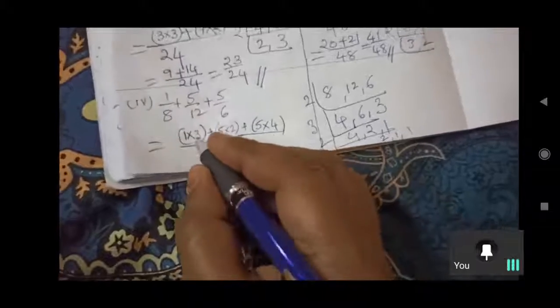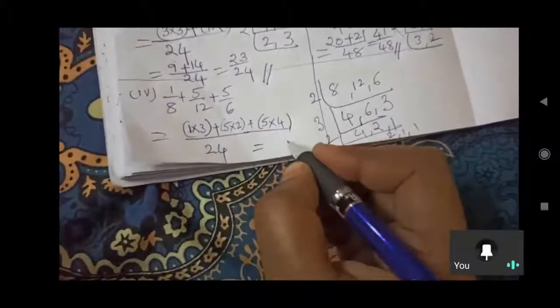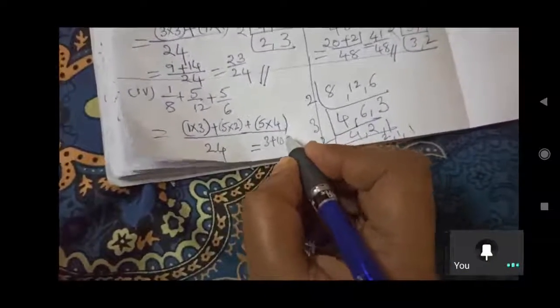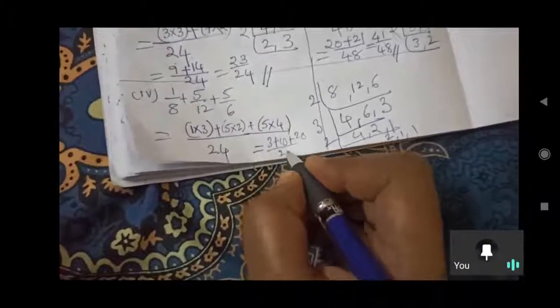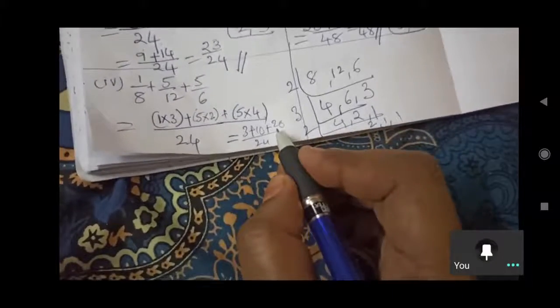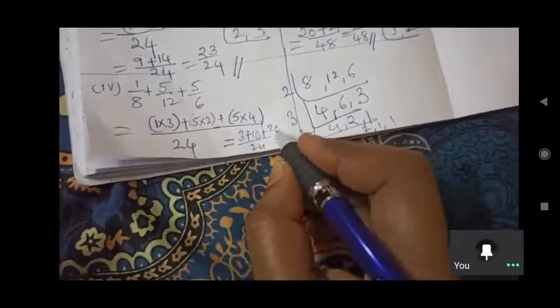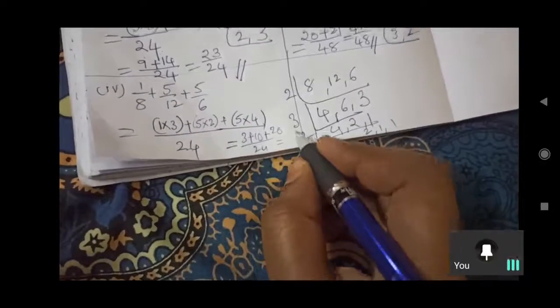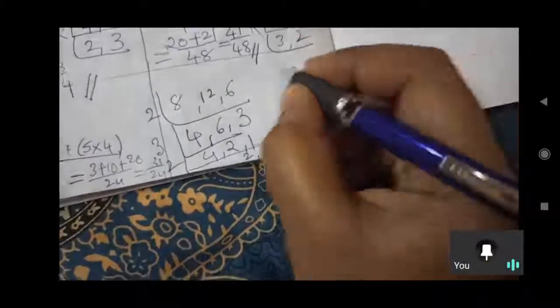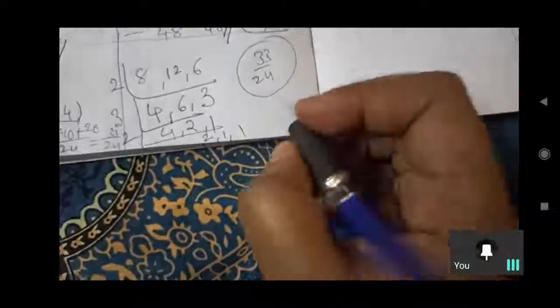So 3, 5 2s are 10, 3 plus 10 plus 20, 5 4s are 20, by 24. How much will we get? 33. Yes, 20 plus 10 is 30, plus 3, 33 by 24 is the answer. 33 by 24. We can write this one as a mixed fraction also, na.